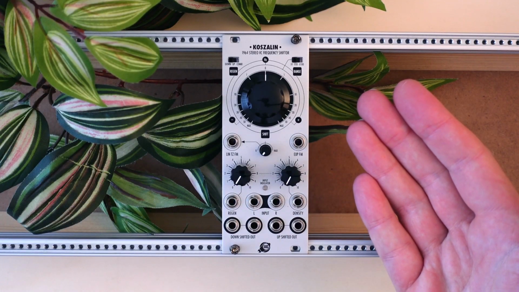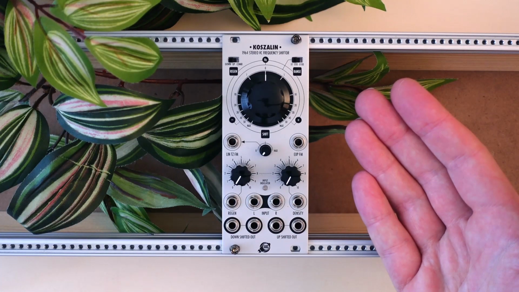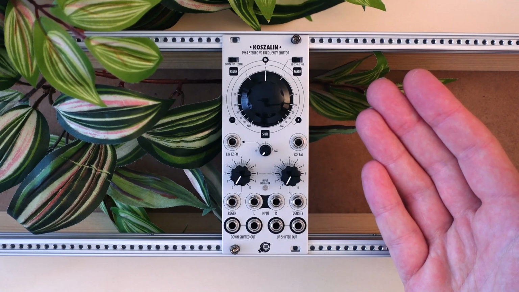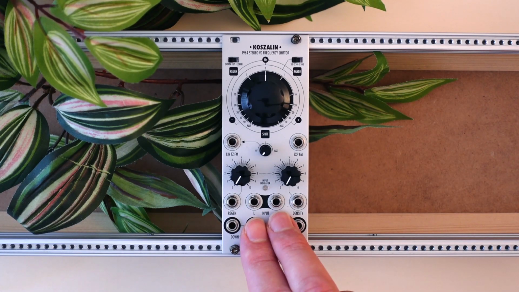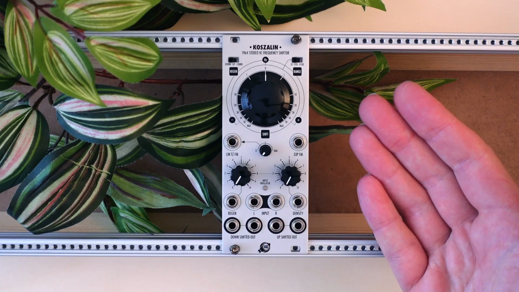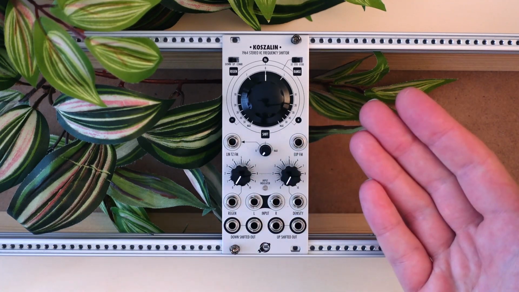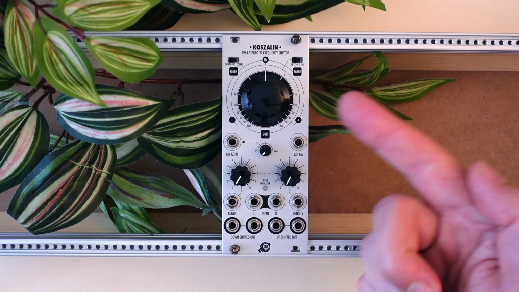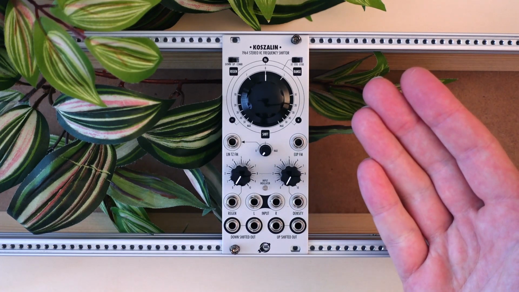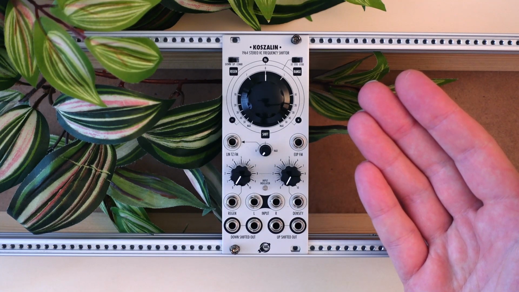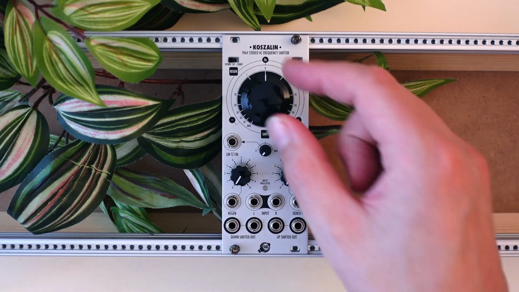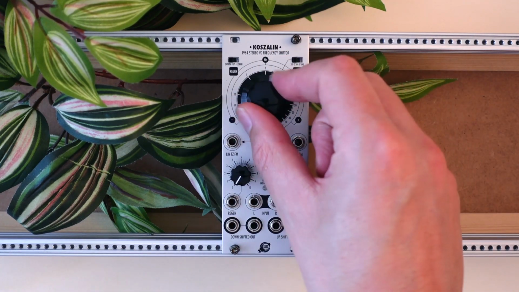Koszalin is a powerful DSP-based stereo frequency shifter with very accurate and detailed control. There's a stereo input here, with a LED to keep an eye on the strength of the input signal. Of course, you can also feed the module a mono signal. The obvious big knob sets the amount of frequency shifting in Hertz. Center position is no shifting, and from there you can either shift up or down.